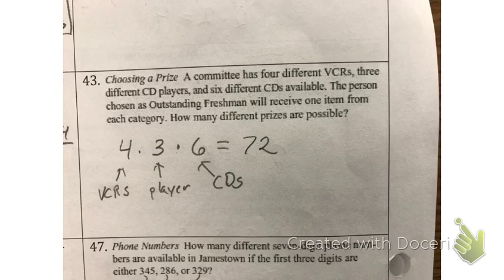All right, other questions? Yeah. 47 says, phone number. How many different 7-digit phone numbers are available in Jamestown if the first 3 are either 345, 286, or 329? And the last 4 can be any ones, right? It could be 1111, 00000. So let's just tackle those last 4 digits.